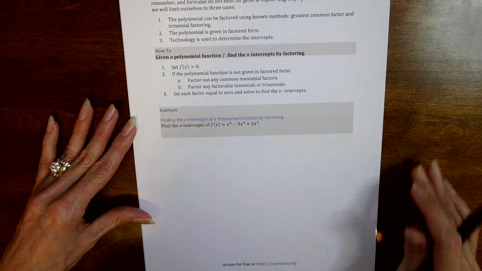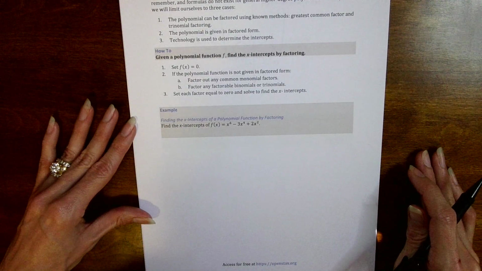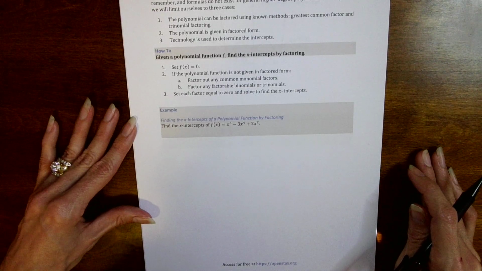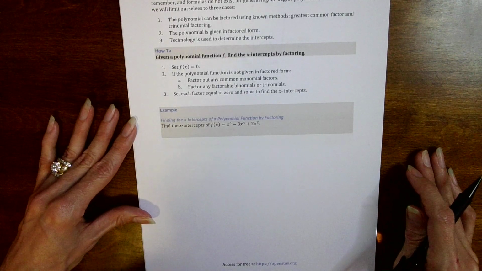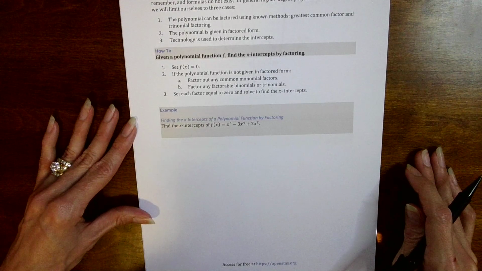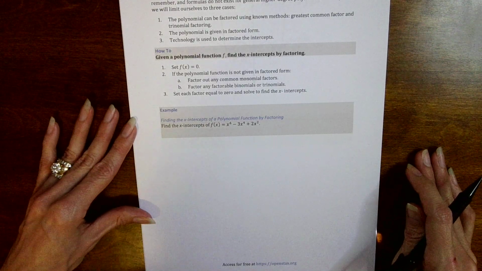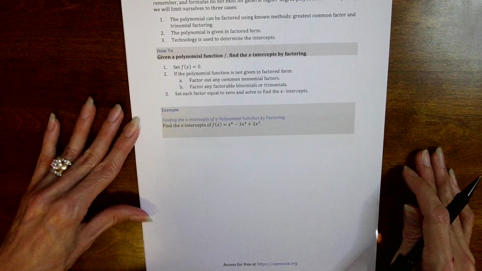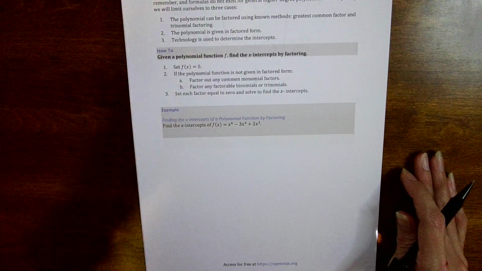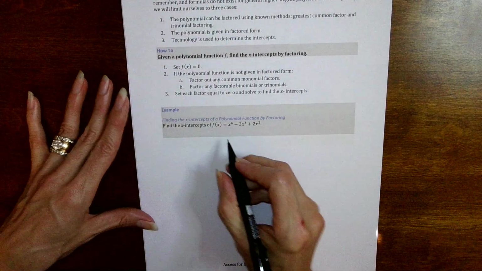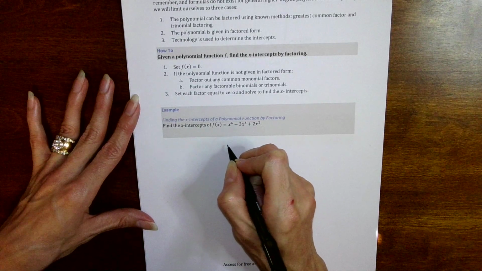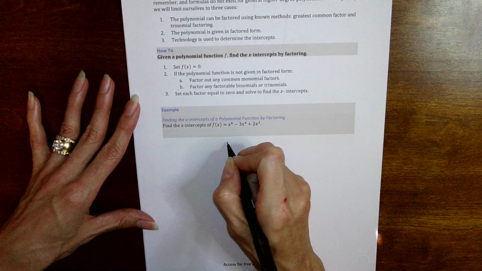So, given a polynomial function f, find the x-intercepts by factoring. You set f of x equal to 0. Factor out any common monomial factors, GCFs. Factor out any factorable binomials or trinomials. Set each factor to 0 and solve for the x-intercepts. So I have a GCF here. I can take out x squared of each term.